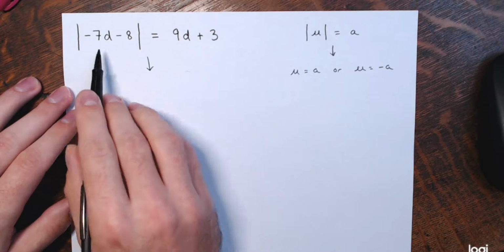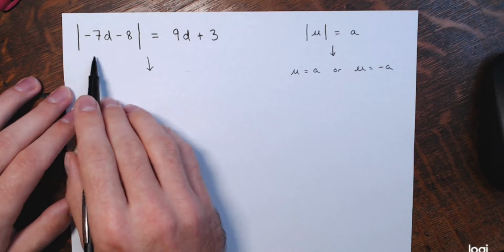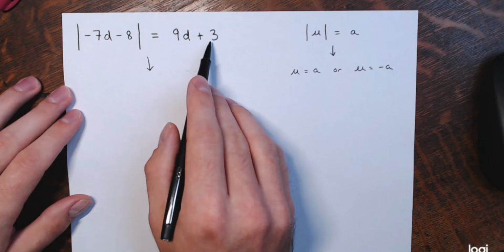Same deal here. The absolute value of negative 7d minus 8, this expression is all by itself. The absolute value is alone, equals some other expression over here, 9d plus 3.